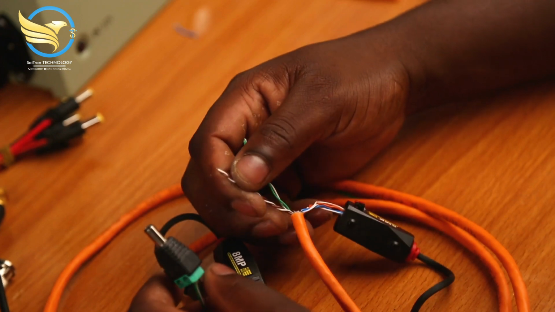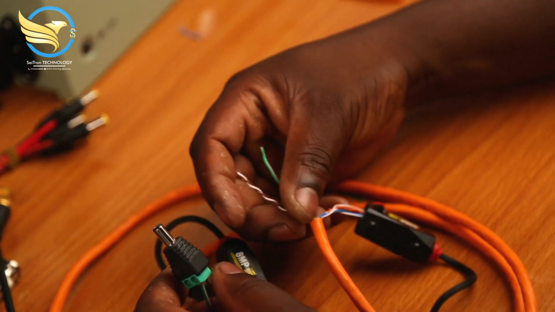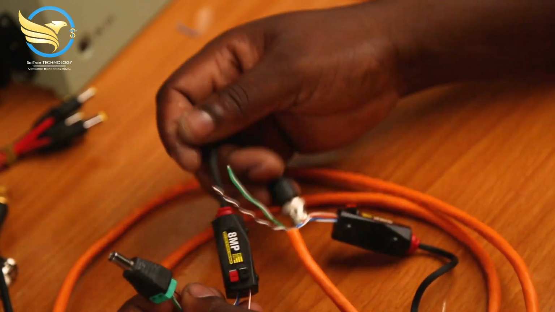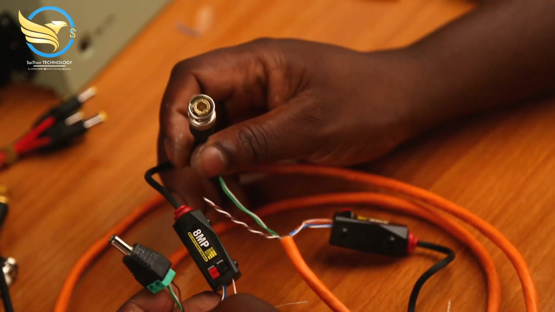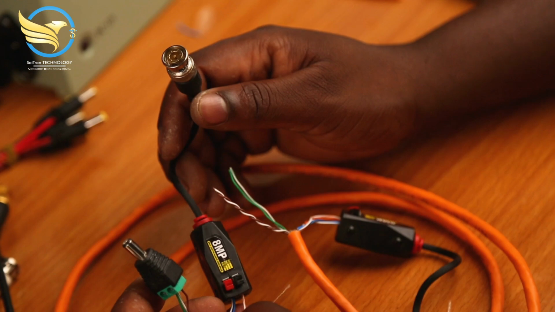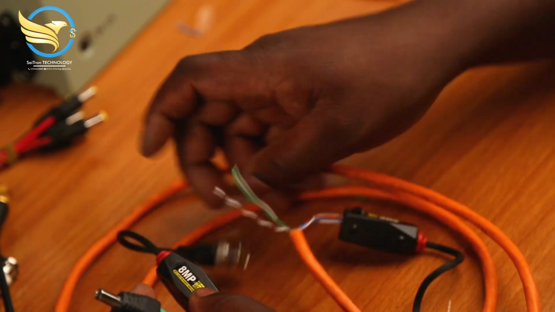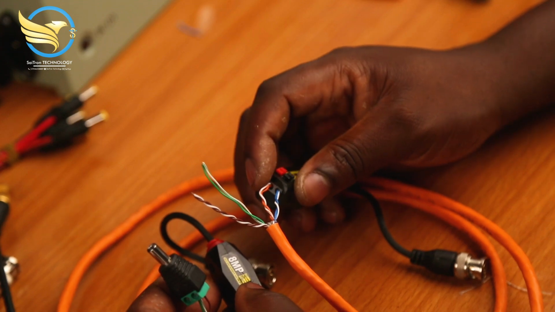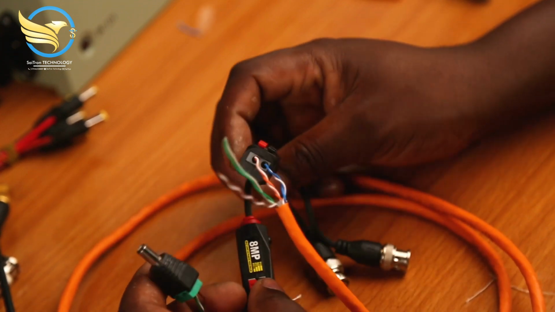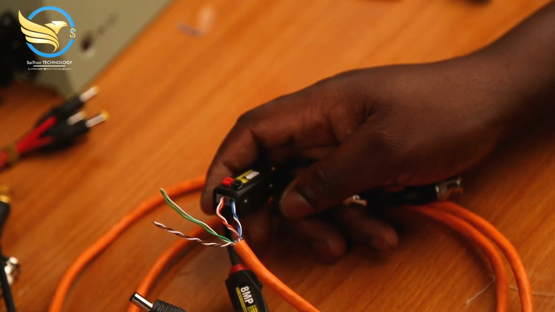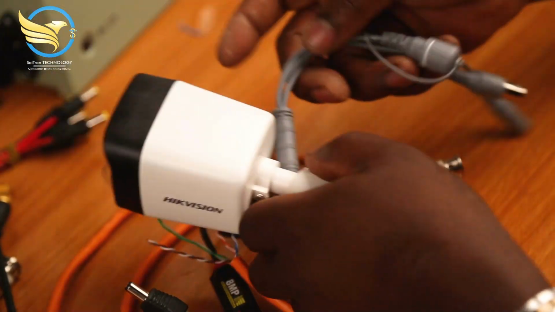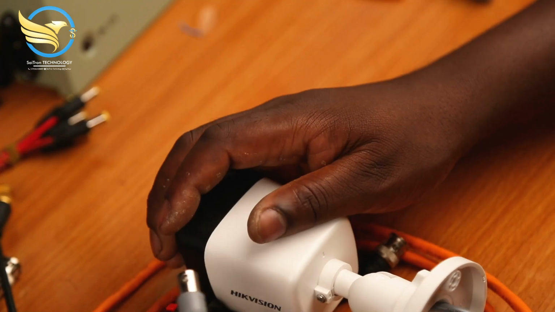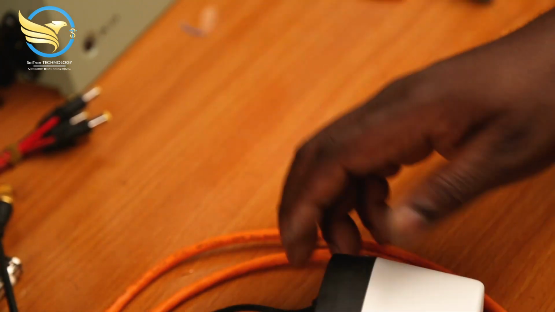So we agreed brown to be what? Negative, green will be what? Positive for the power. We agreed for the signal, orange will be positive, blue will be negative. At this section too, orange positive, blue negative. So you see, we'll bring the camera again. Let's see how this works.